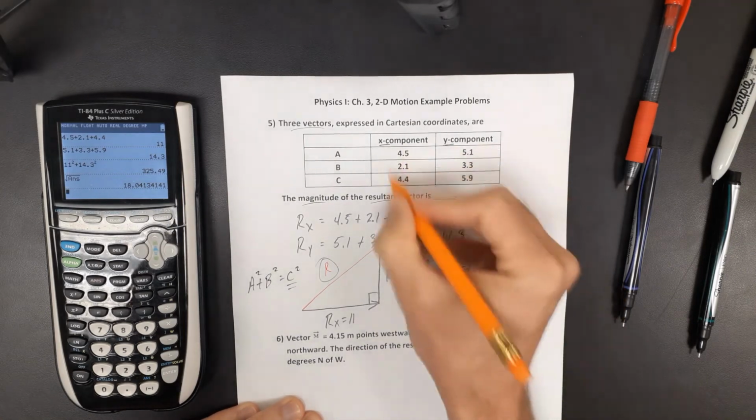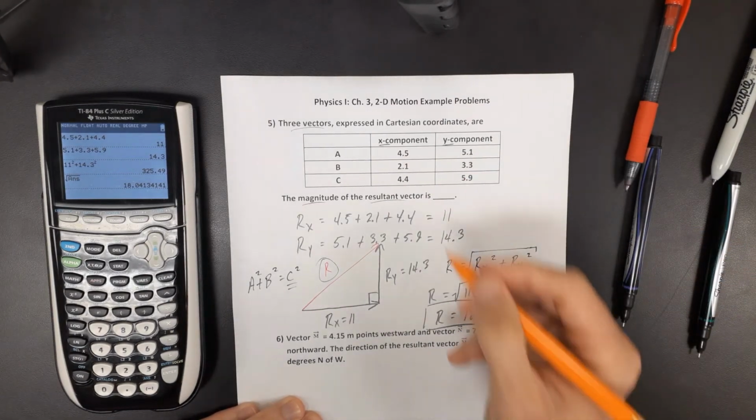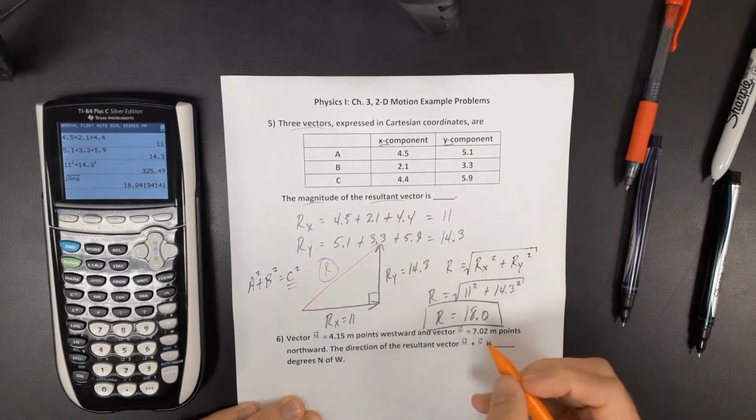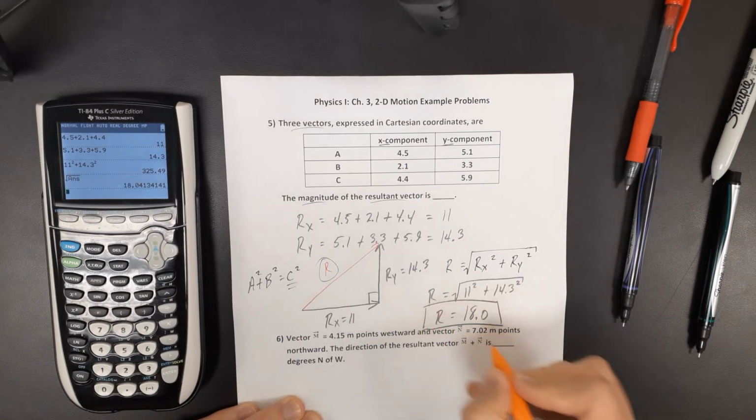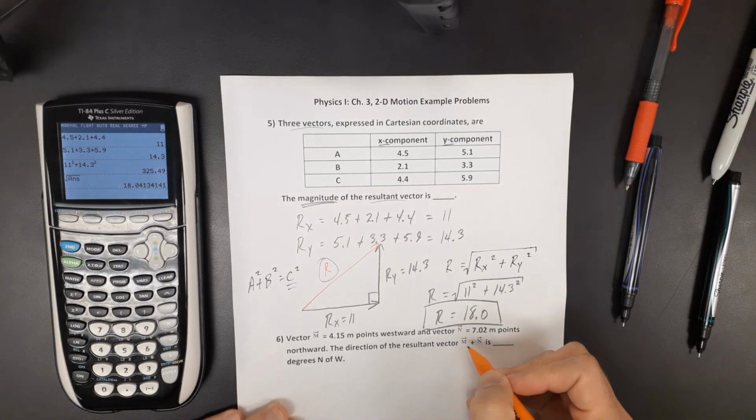We didn't have any units here. This could have been meters, could have been meters per second, any kind of vector units here. Could have been newtons for a force. And we just wanted the magnitude. We didn't want the direction. So 18.